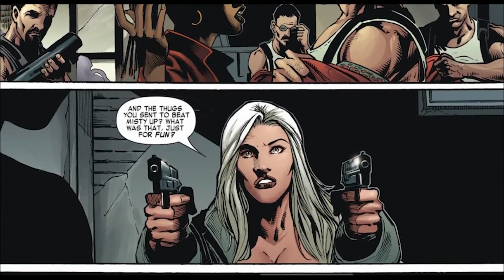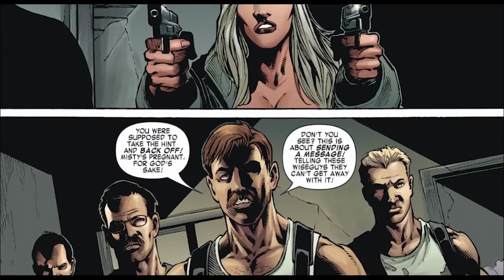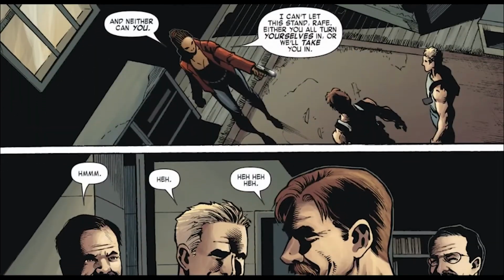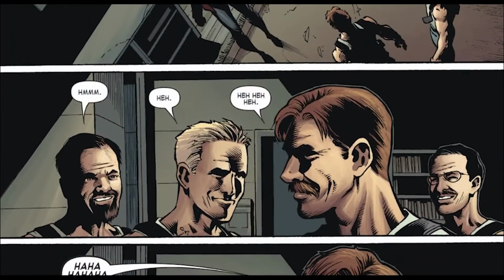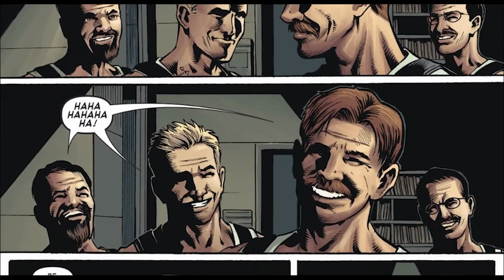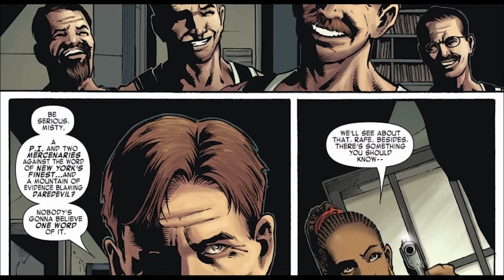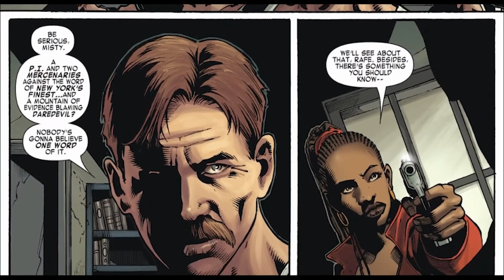This is the moment you have Misty Knight tell Raphael and the rest of the cops to turn themselves in, but of course they are like, no. All of the evidence points to Daredevil and the Hand. Also, who's going to believe a bunch of low-level heroes and mercenaries over the cops?